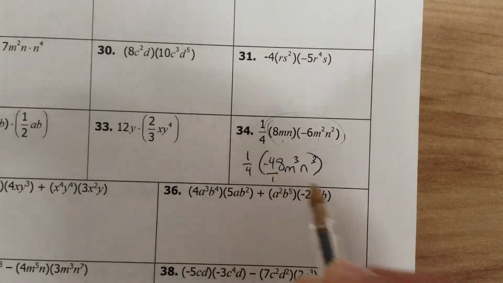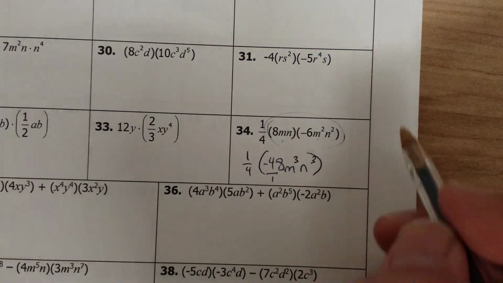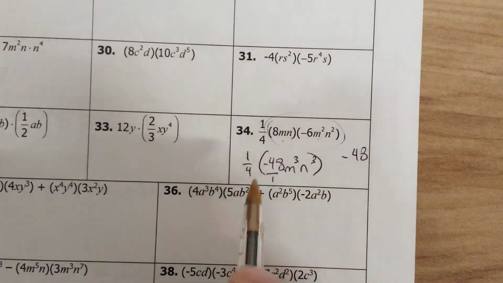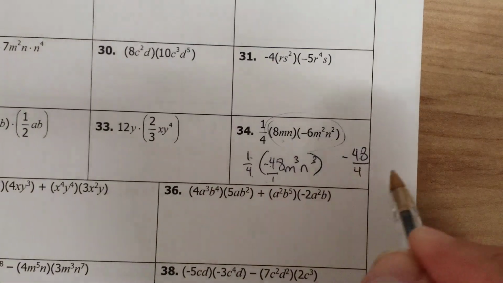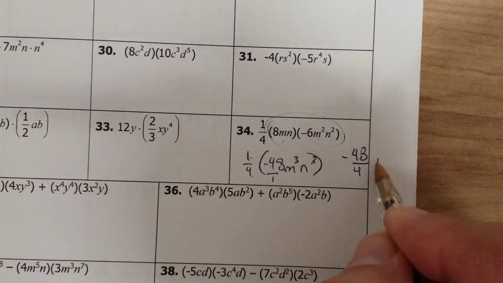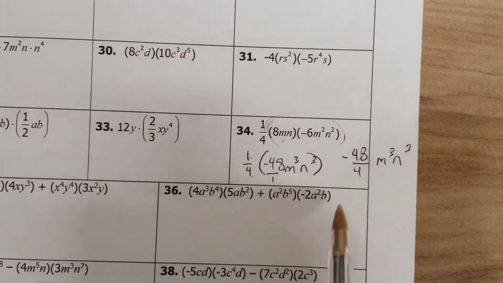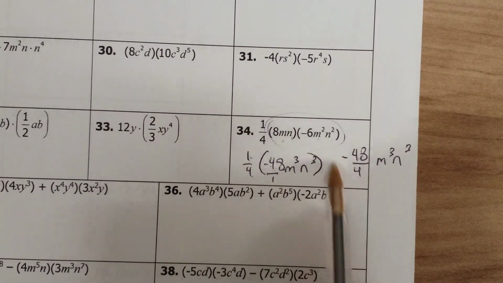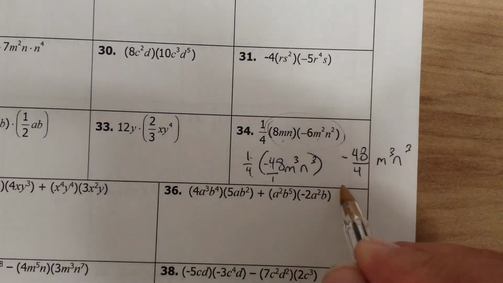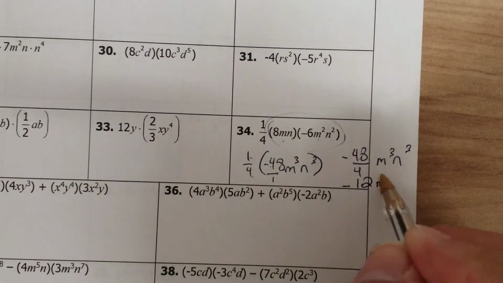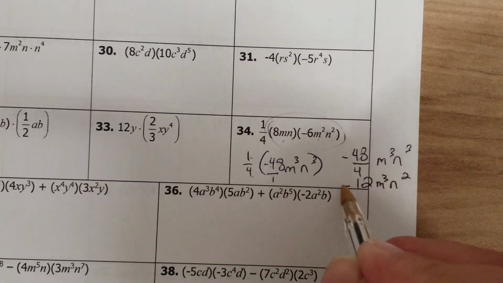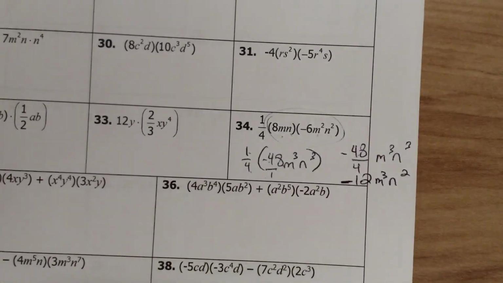Remember, make them both fractions and multiply the top times the top and the bottom times the bottom. So 1 times negative 48 is negative 48, and 4 times 1 is 4. The variables just stay the way they are. This will divide. If you can divide it, always divide it. This would be negative 12 m to the 3rd n to the 2nd. That's our answer. Okay.